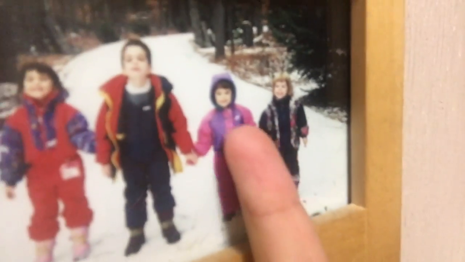For now, enjoy this little picture of me when I was a kid. That's me. So cute.